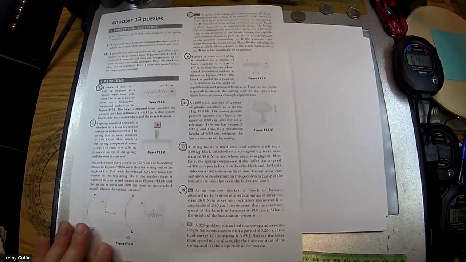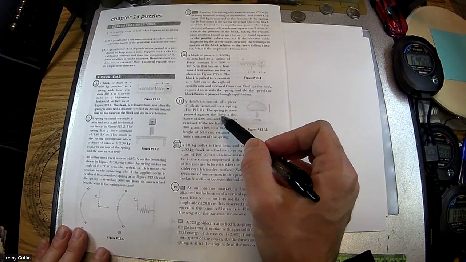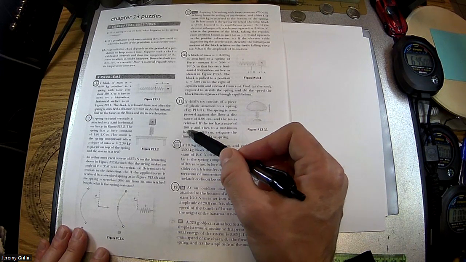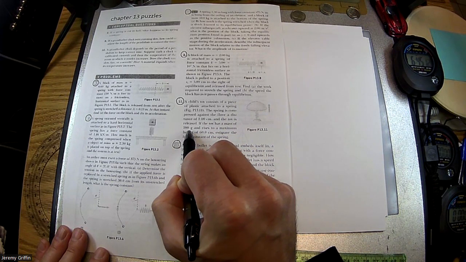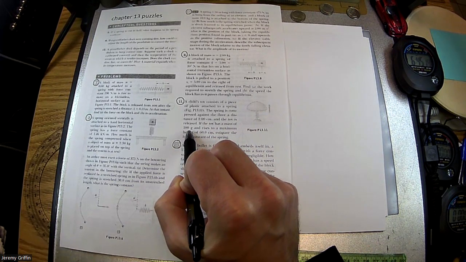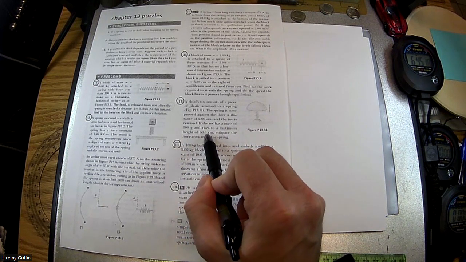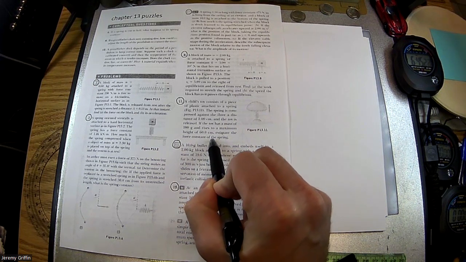Right, number 11. A child's toy consists of a piece of plastic attached to a spring. The spring is compressed so many centimeters. The toy is released. The toy has this mass. Notice they gave it to you in grams. You have to convert to kilograms. Trying to help you guys out. And it rises to a maximum height of so many centimeters. I think you probably want to convert to meters. Estimate the force constant of the spring. How stiff is the spring?